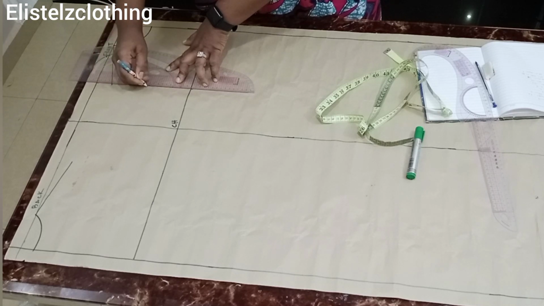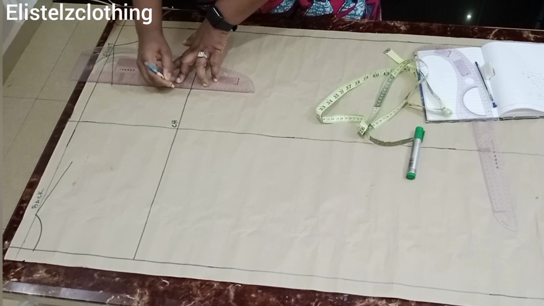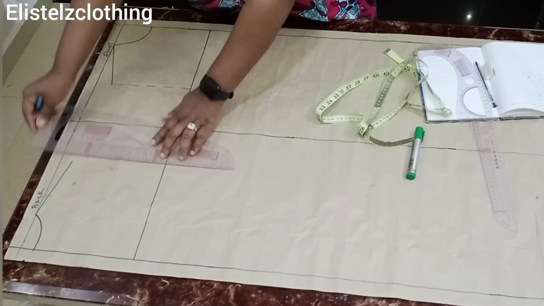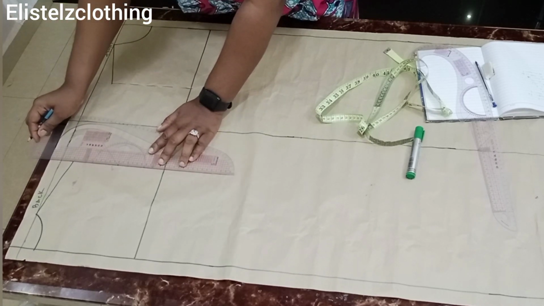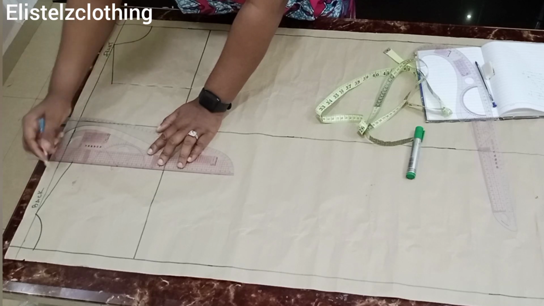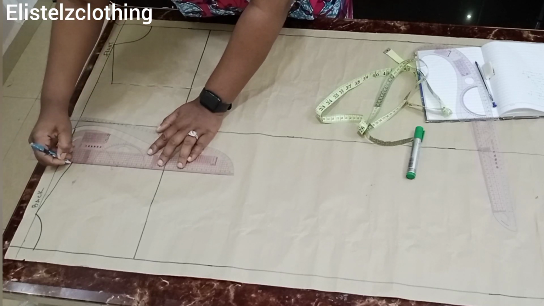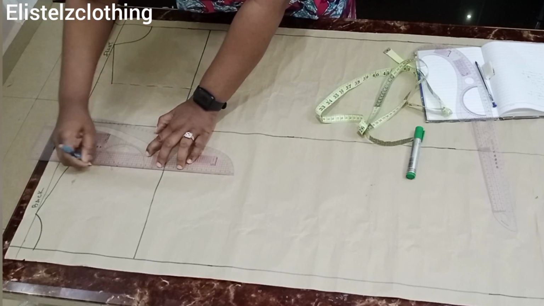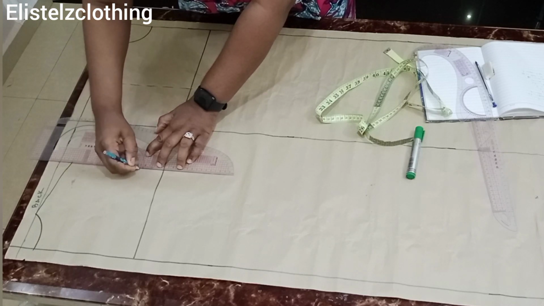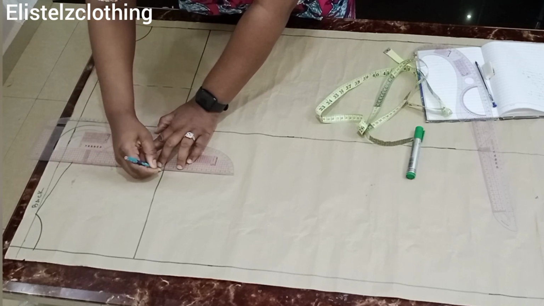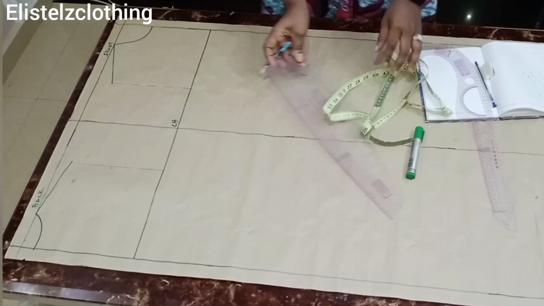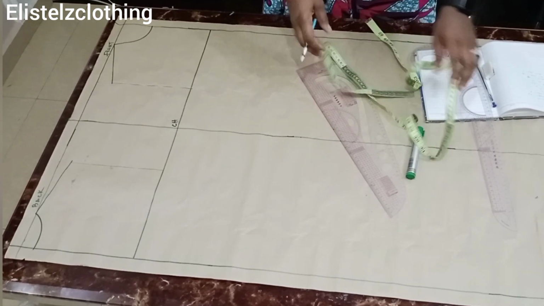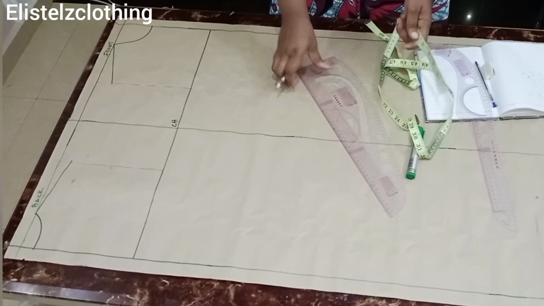Okay, so we're using a broken line to connect this mark because we actually don't make use of it. Okay, so I'll repeat the same thing on the back block as well. I'm using a broken line to connect the marks. Okay, and here we have it. Now let's proceed to mark all our vertical measurements.